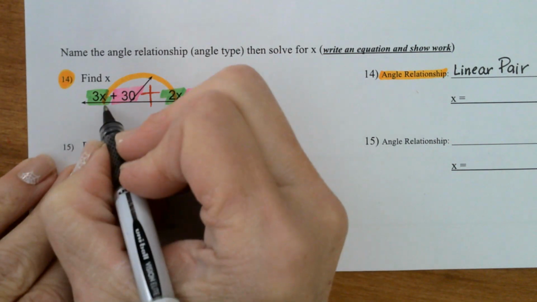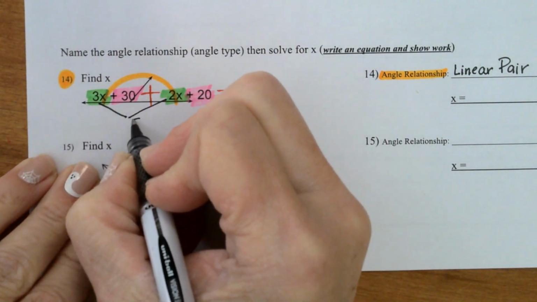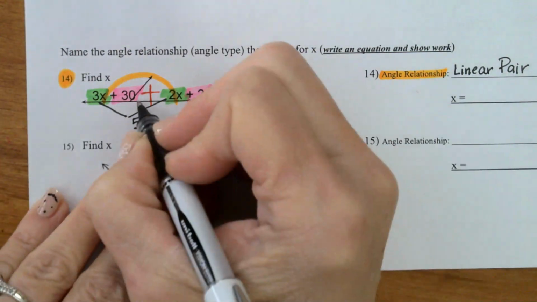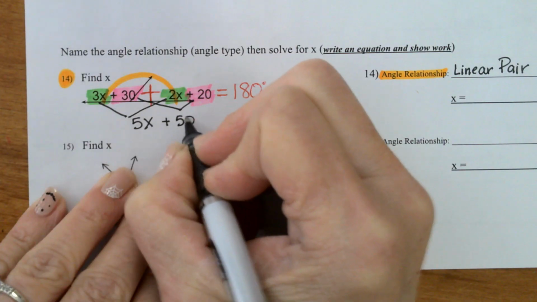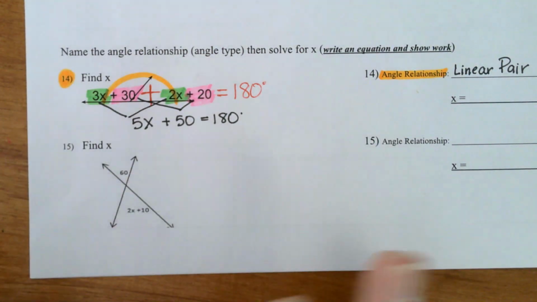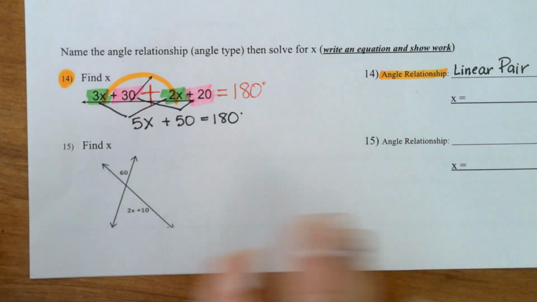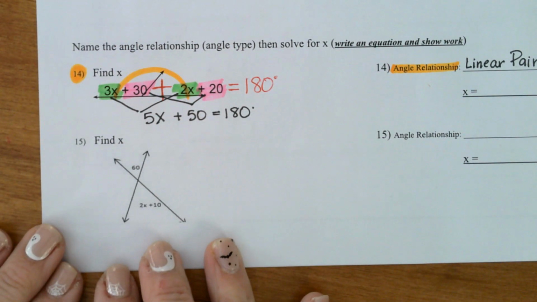What is 3 plus 2? Okay, so this is 5x. And then what's 30 plus 20? 50. I'm just combining them. Some of you still like to do subtraction or addition all on the same side. Please do not do that.